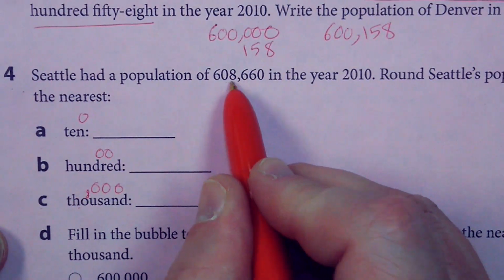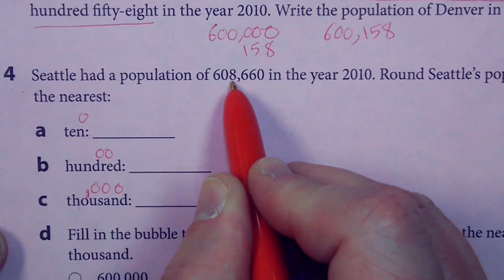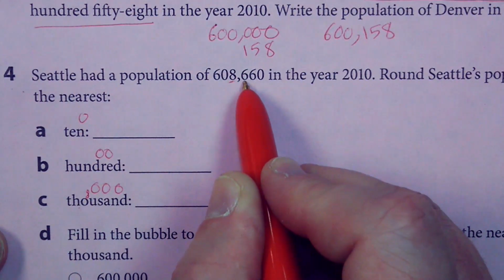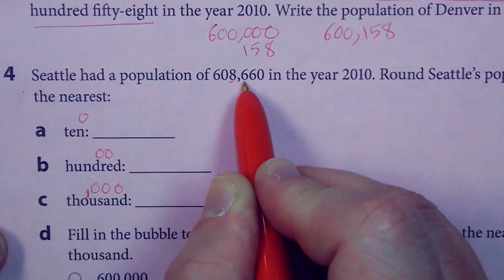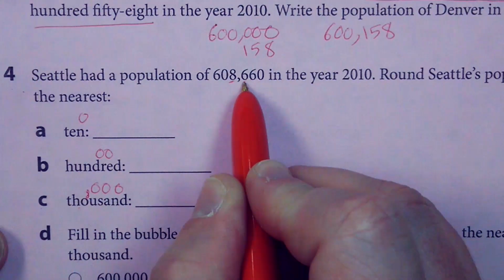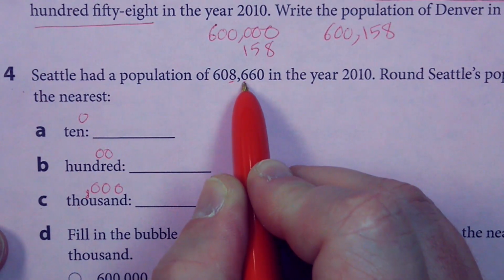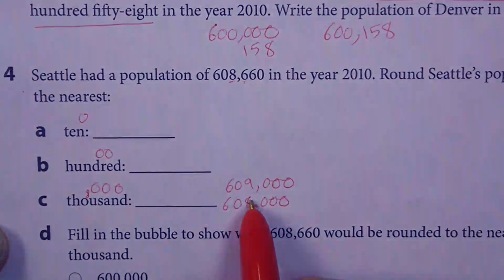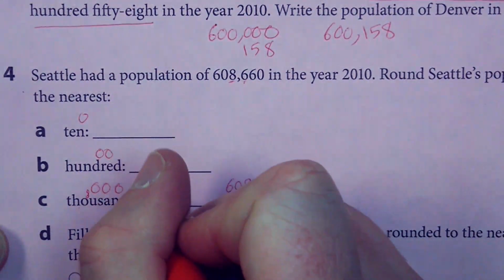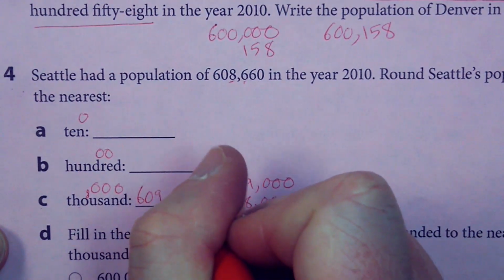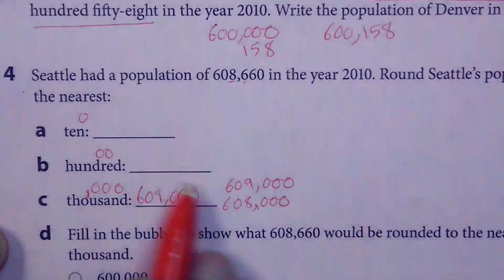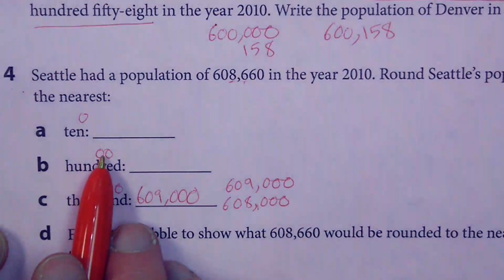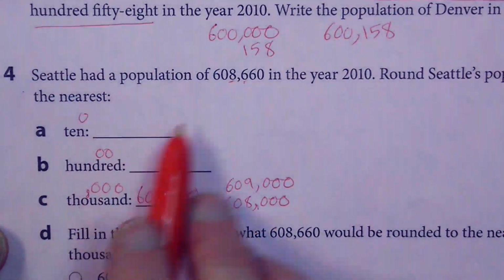Well, I look at the previous digit. So if I'm trying to round to the nearest 1,000, the digit to the right is going to tell me whether I go up or down. If it is a 5 or higher, I round up. If it is a 4 or lower, I round down. That is a 6. It's a 5 or higher, so I'm going to round up to 609,000. Okay? If I'm rounding to the nearest 100, I know I'm going to be ending in 2 zeros.